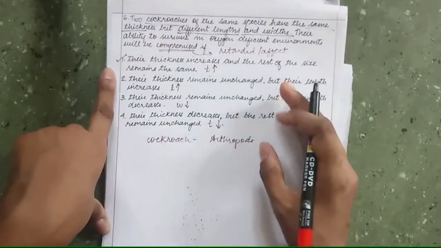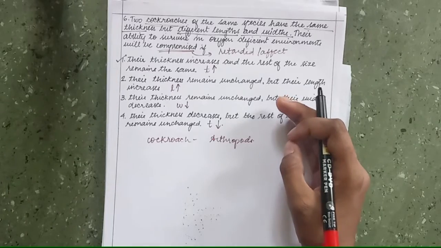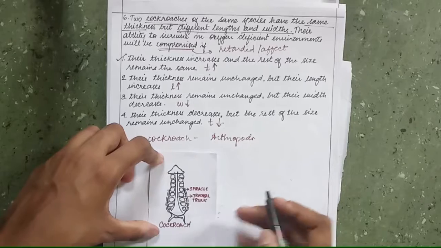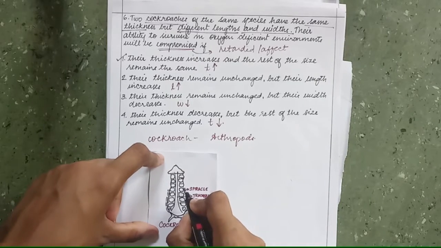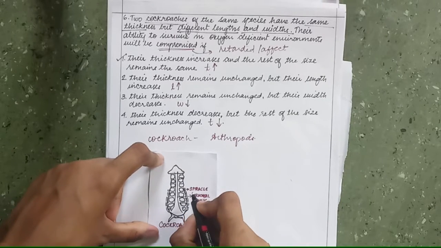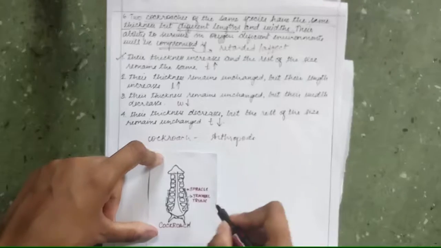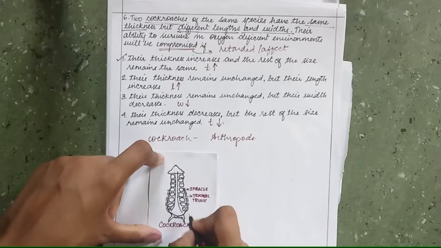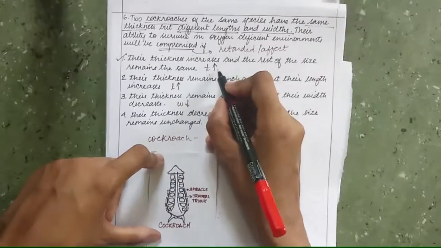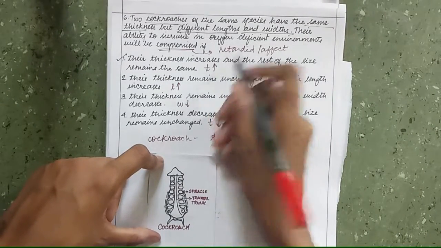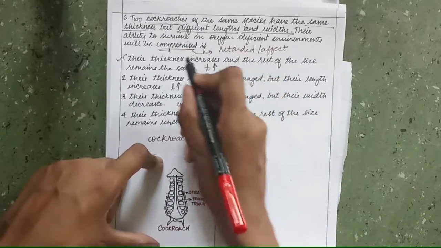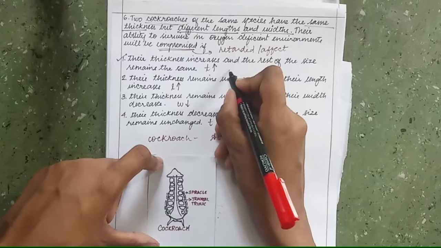Now, to analyze this question in a little deeper manner, let us see the diagram of the respiratory system of a cockroach. Assume that this is the cockroach. The cockroach has spiracles at the lateral sides of the body. These are muscular valves that enable respiration through the body. So here these spiracles are present on the lateral sides. So if thickness is increased, as I said, it will be difficult for the air molecules to penetrate through the body. So this could be a potential candidate.